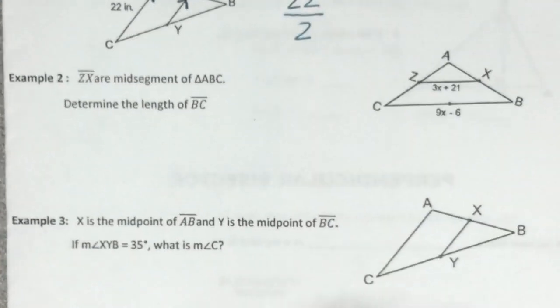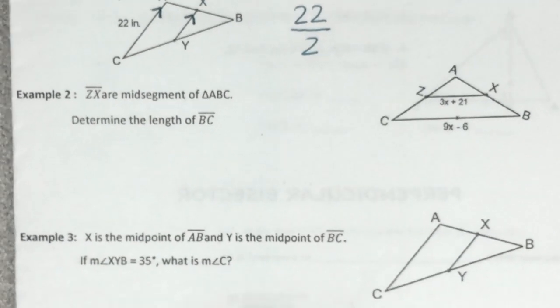All right, example 2 is a little bit more complicated. Yes. You think it's in here? Is there a computer over there anywhere? Sorry.